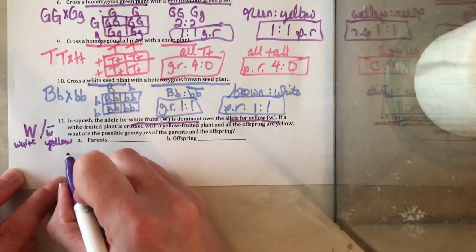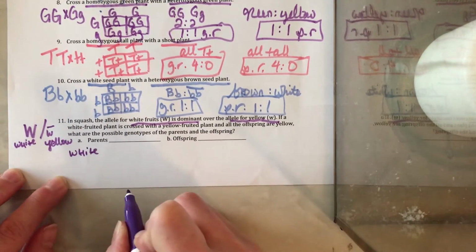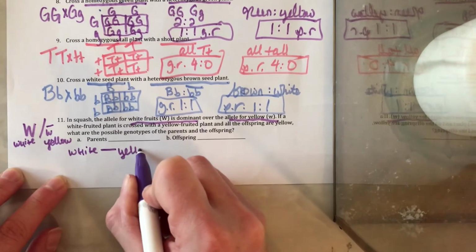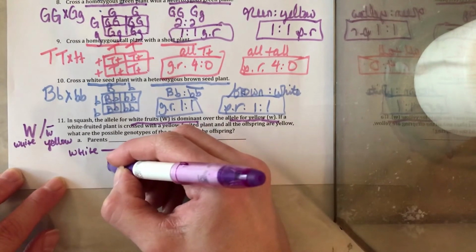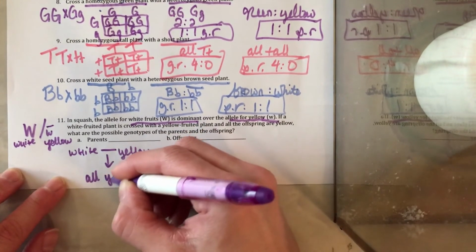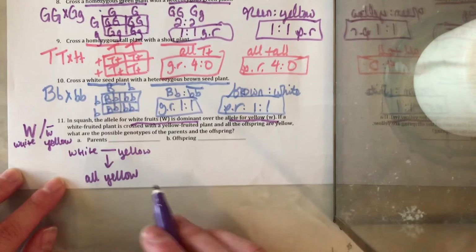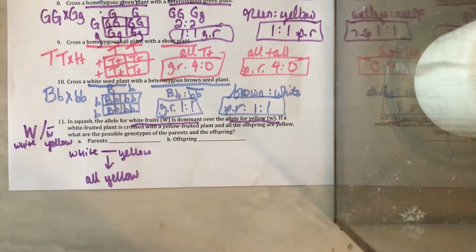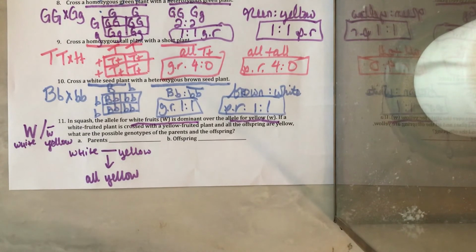So if we cross a white fruited plant with a yellow fruited plant and all of the offspring are yellow, what are the possible genotypes of the parents and the offspring? So in purple is all the information that we're given.